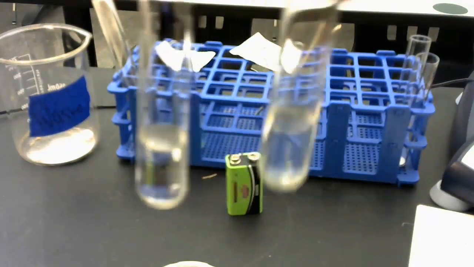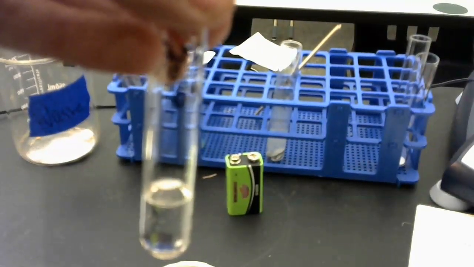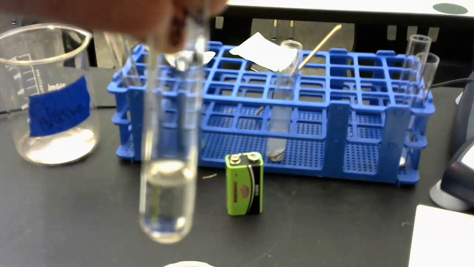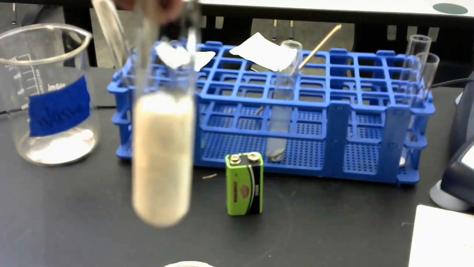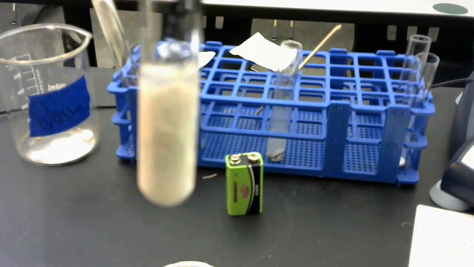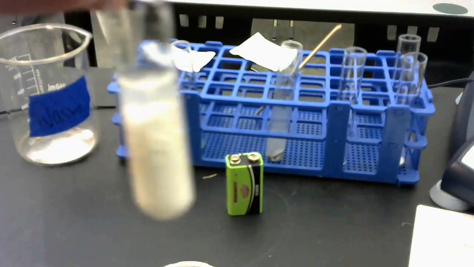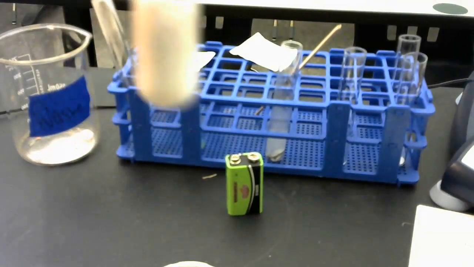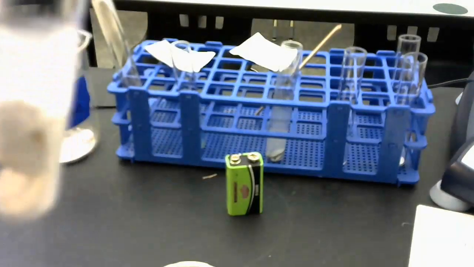Now what I'm going to do is pour those two together. I'm going to add the CaCl2 to my AgNO3. And as I do that, did you see what happened? Okay. I'm sure you can see that. And if you can't, I'm going to use a more brown background so you can see. Okay. That is a white powdery substance that has been produced.